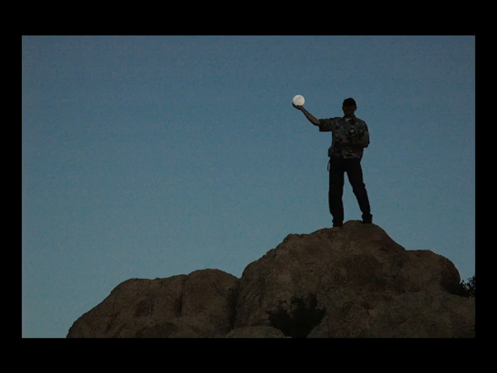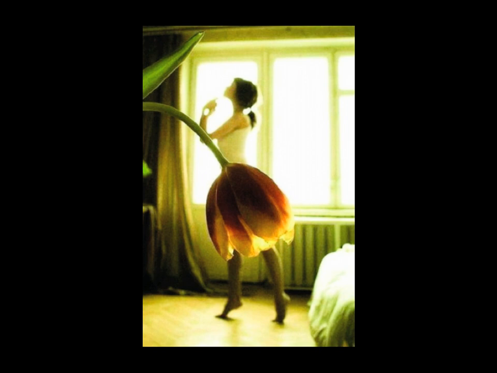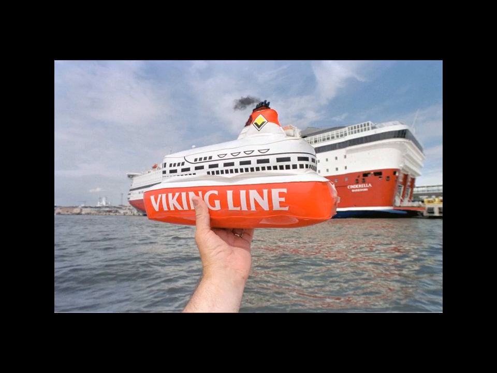I love this one. I know they worked hard at getting it, but it's just fabulous. The guy jumping up just right to look like he's getting the force on him. Here's a forced perspective of the flower close up and the dancer backing up far enough to fit into the flower. Here's the guy who takes the tourist things like the postcard and matches it up with real life. I love that the smoke looks like it's coming out of the toy.